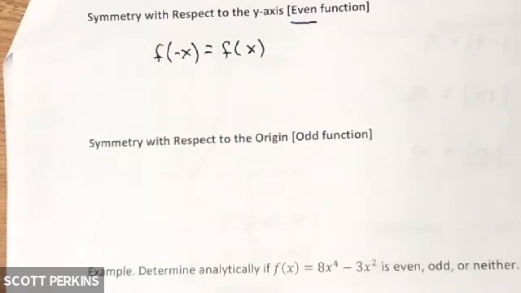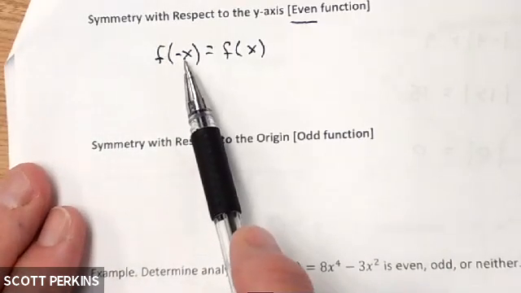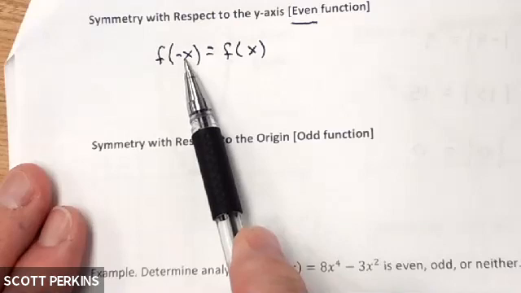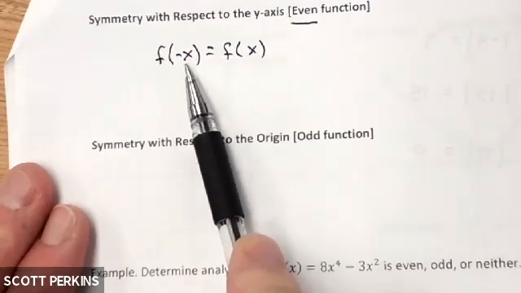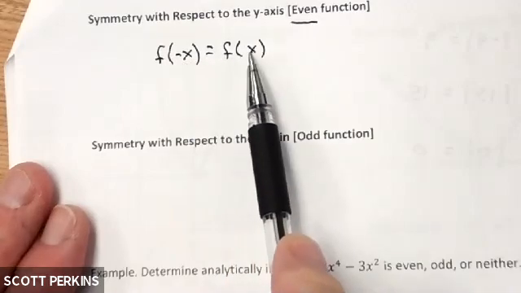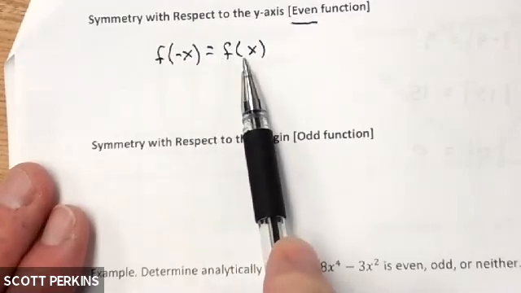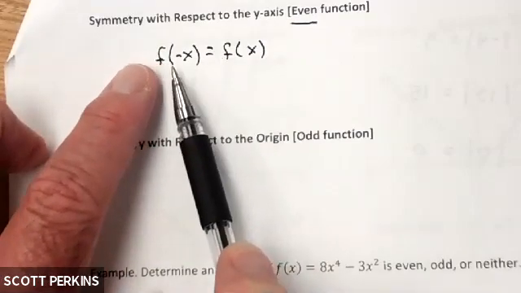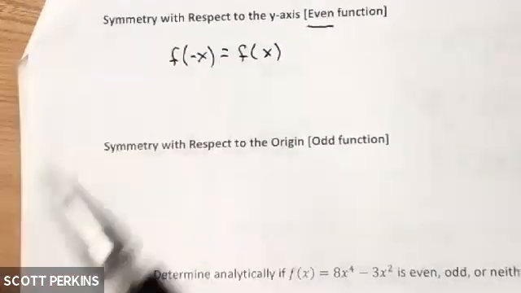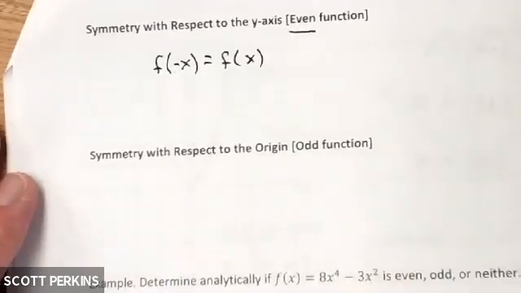What this is saying is if I go in the negative direction x units and I go in the positive direction x units, if I'm going the same distance in both directions, then what I should get is the same y value. That's why it's an f with whatever inside. I should get the same y value.